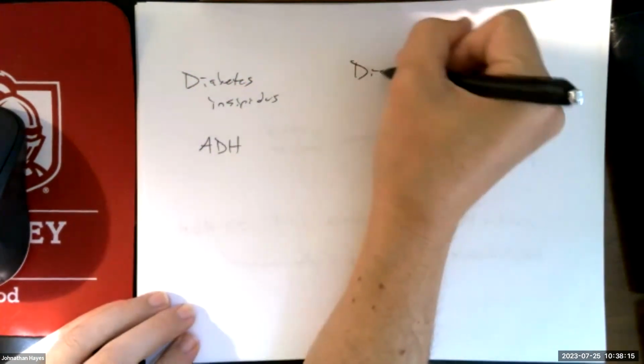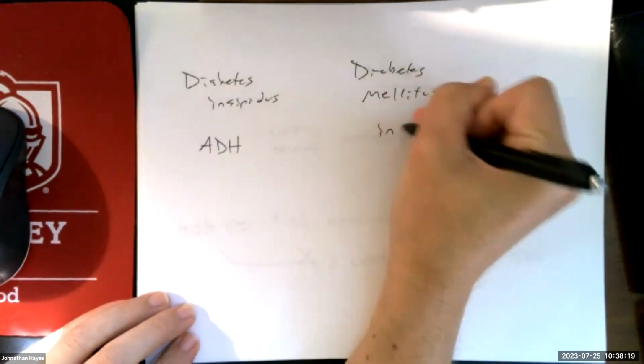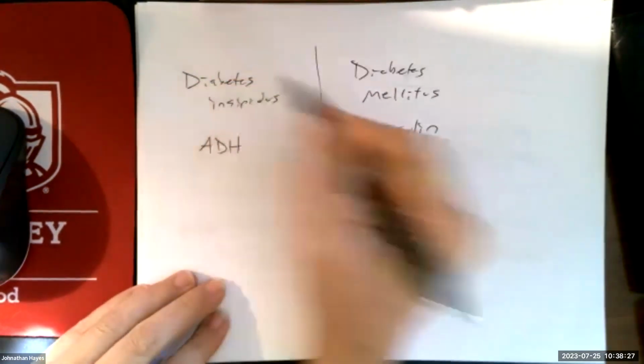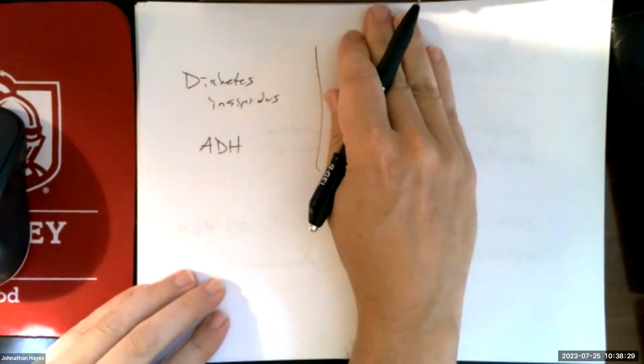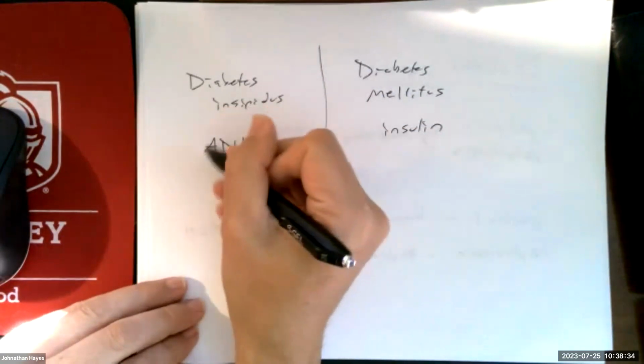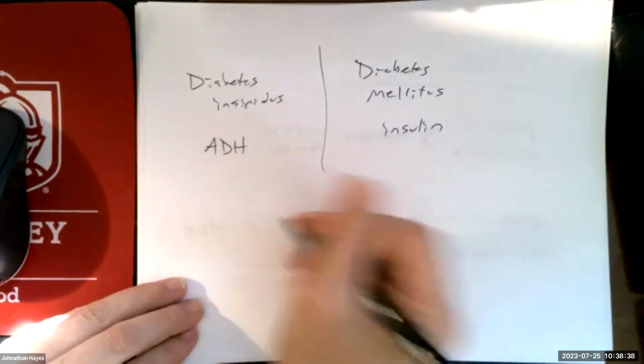And the problem with diabetes mellitus is insulin related, right? So I'm either insulin dependent or I'm not recognizing insulin. But again, this is going to be the more extreme of the two types, okay? So with diabetes insipidus, what could prevent ADH from being produced? Well, it could be a pituitary tumor.